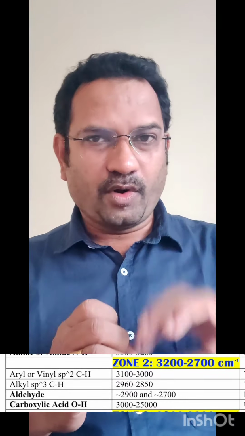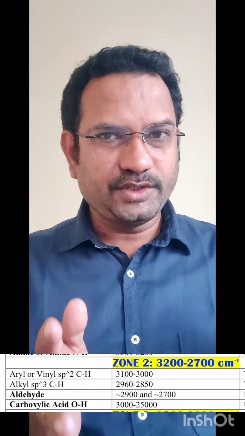Now coming to zone 2, zone 2 is from 2700 per centimeter to 3200. In this zone, you will see allylic, vinylic, or carbon-hydrogen bonds. We have seen sp hybridized carbon with hydrogen bond absorption occurs at higher wavenumbers, 3200 to 3700. The remaining double bonded carbon with hydrogen bond or single bonded carbon with hydrogen bond will fall under 2700 to 3200 per centimeter wave numbers.